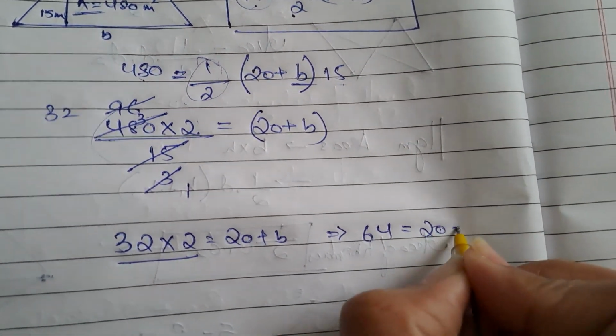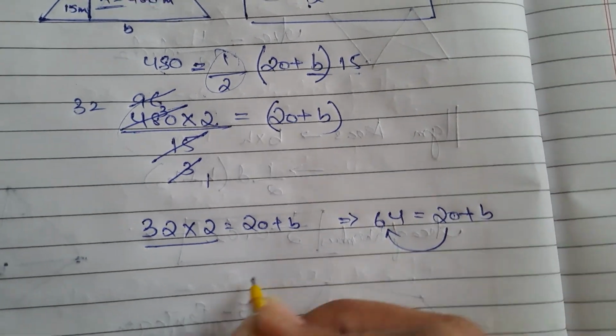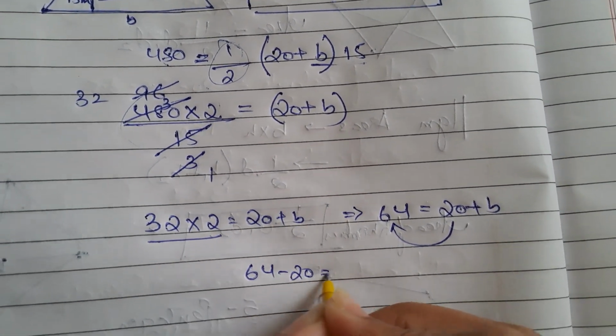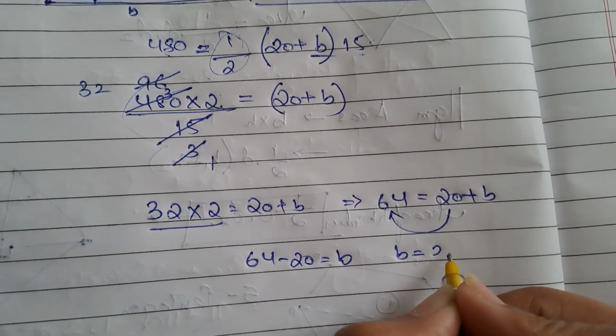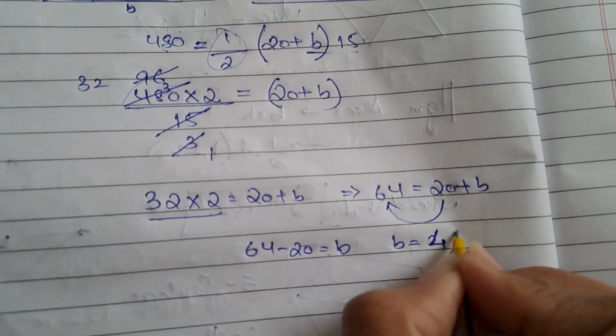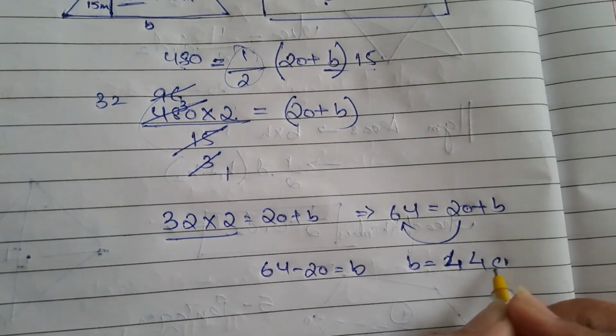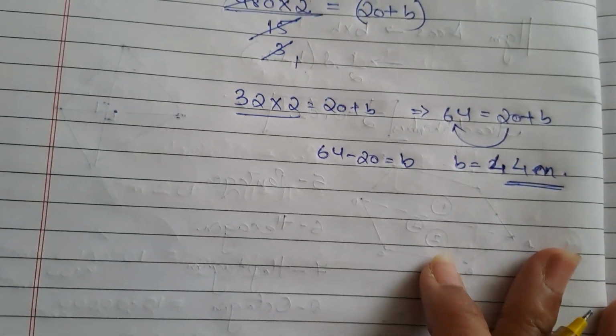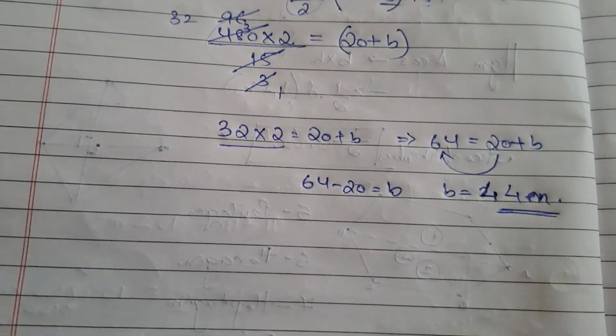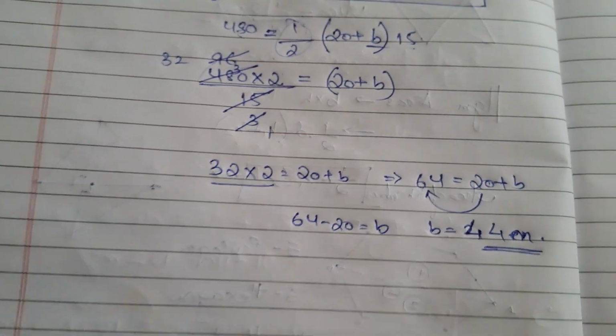64 is equal to 20 plus b. इसको इधर लेके आएंगे, 64 minus 20 is equal to b. Then b is equal to how much? 44 is it? 44 will be b meters. It will be in meters because it was the field area of this trapezium shaped field. So the other value is 44 here.